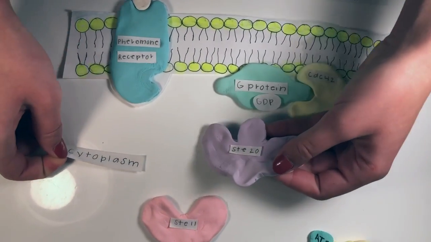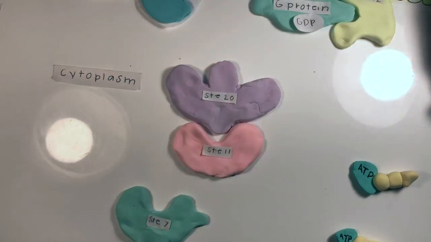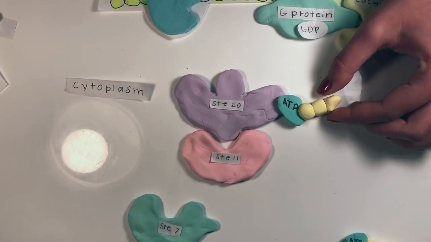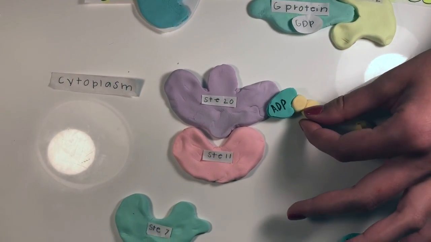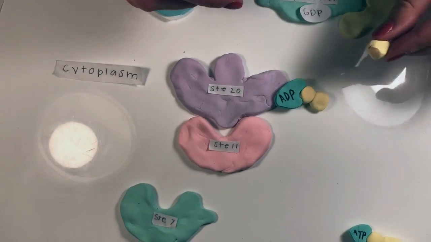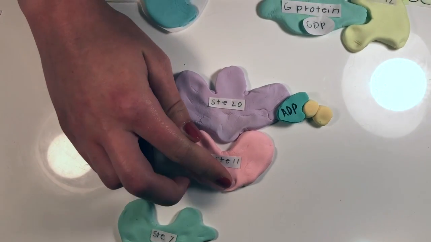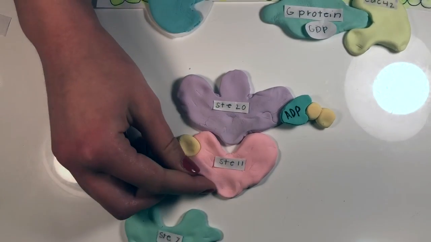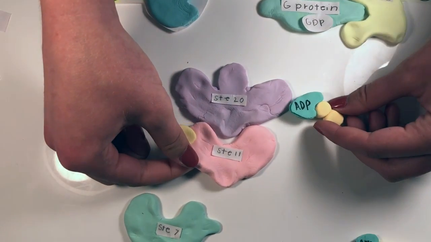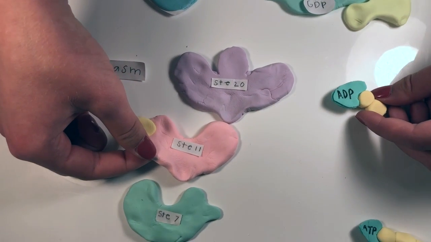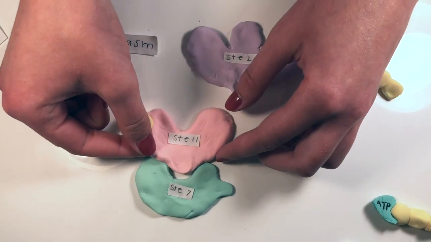Activated STE20 binds to the second inactive kinase, STE11. An ATP molecule from the cytoplasm binds to STE20, which cleaves a phosphate group from the ATP, making it ADP. STE20 binds the inorganic phosphate to STE11, triggering a shape change in STE11, making it an active kinase and causing the ADP to separate from the STE20 and be released into the cytoplasm.